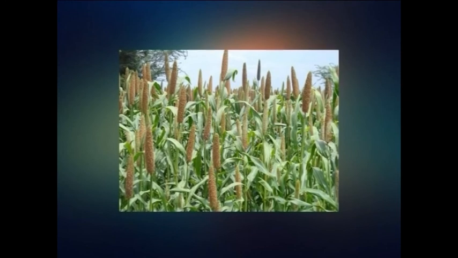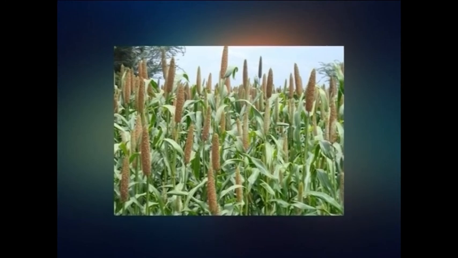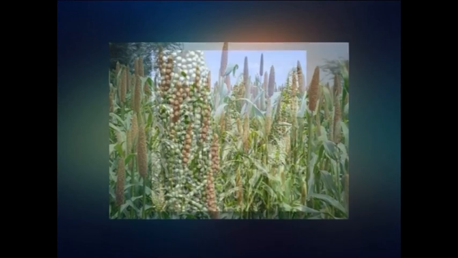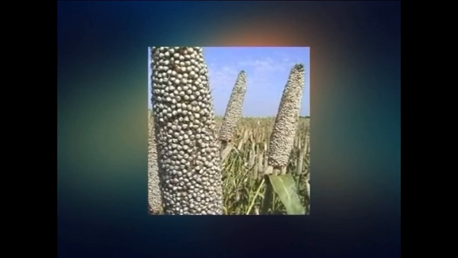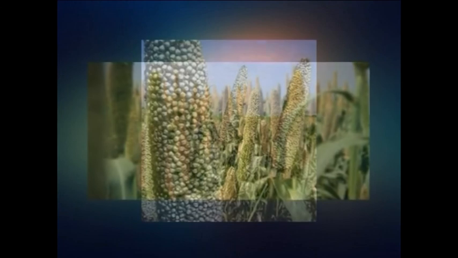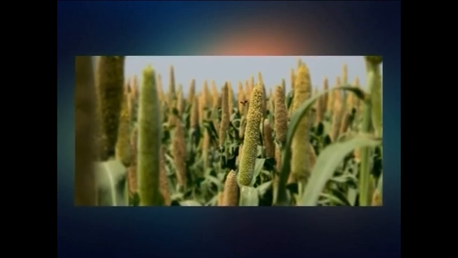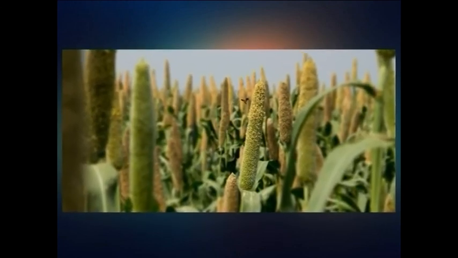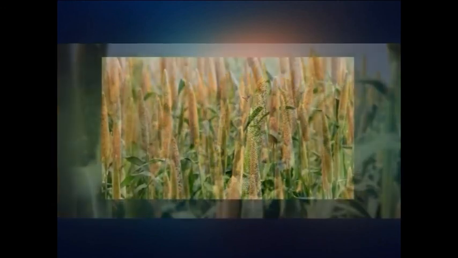Next is about harvesting. The best stage to harvest pearl millet is when the plant reaches physiological maturity. Physiological maturity can be determined by a black, that is dark, spot at the bottom of the grain in the hilar region. When the crop matures, the leaves turn yellowish and dry up. The grains are hard and firm.